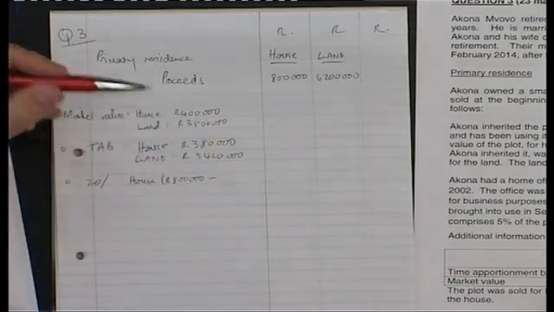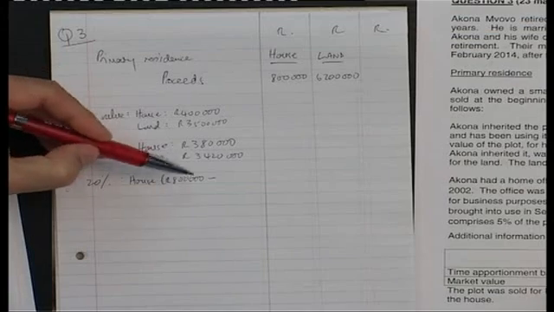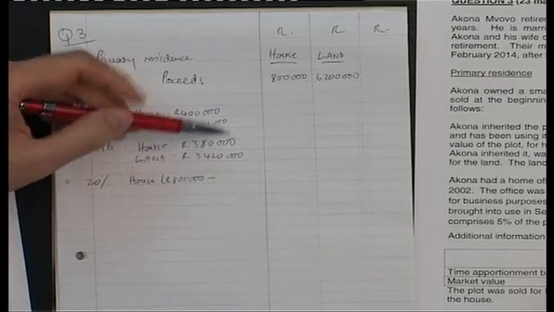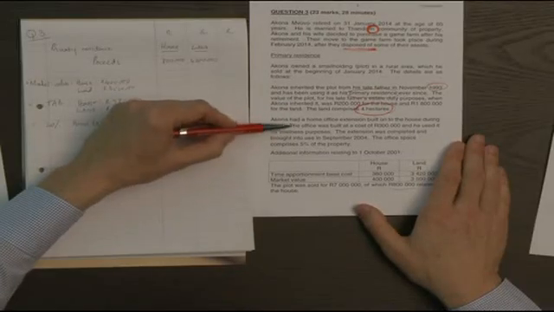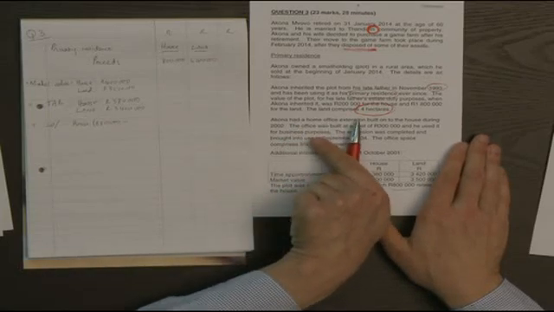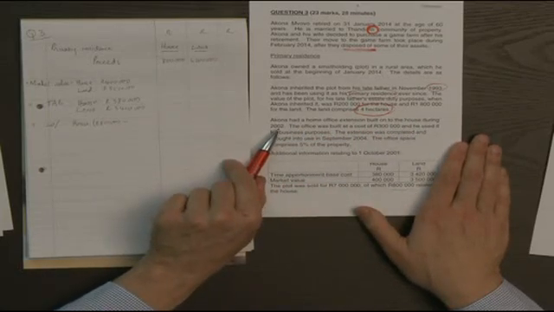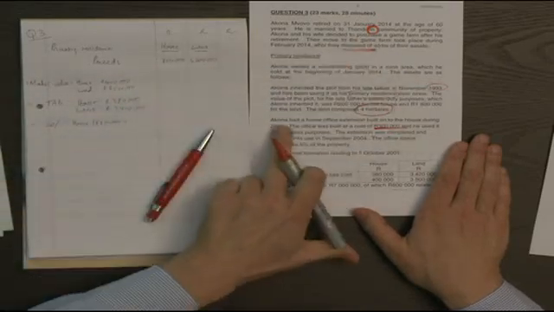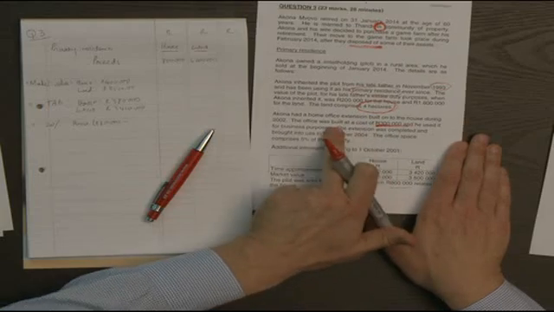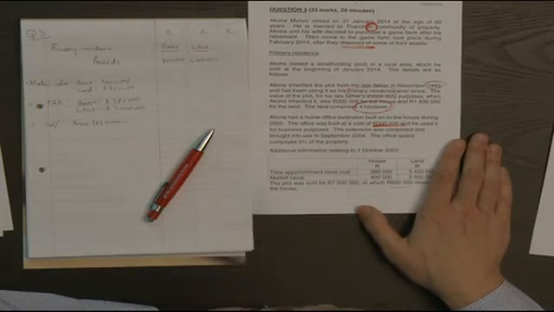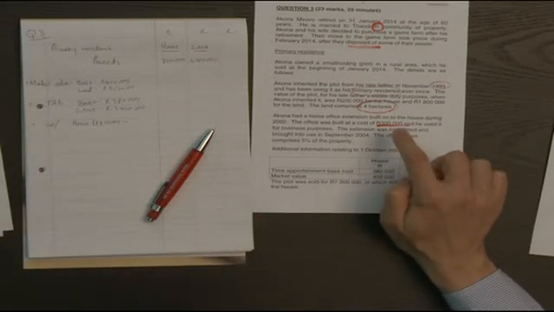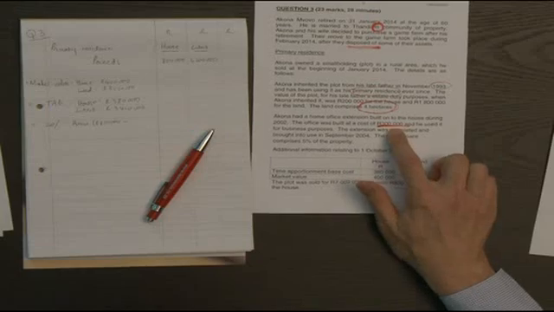But this is something you do need to know for calculating the 20% rule. You've got to deduct any expenditure incurred after 1 October 2001. So if we scan through the question here, we'll see that he had an office extension built on the house during 2002 at a cost of 300,000, and we scan through the rest of the question, no other expenses incurred after 1 October 2001. And obviously this expense relates to the house, not the land.